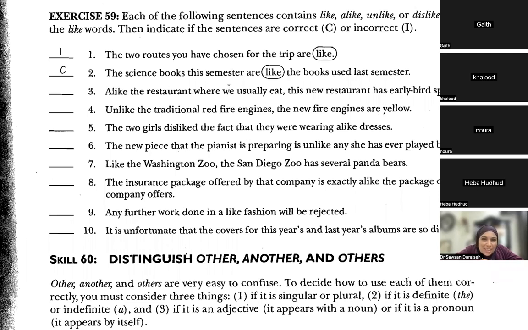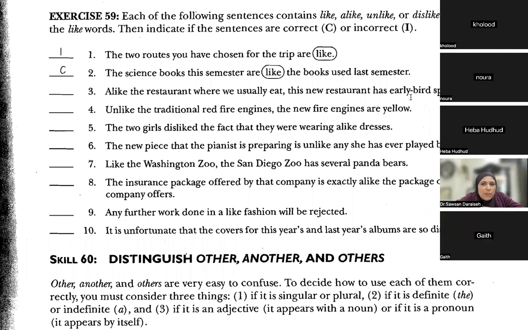Yeah. So you got why this one is like this, okay? So if you lived in America, you would understand this sentence right away. So unlike the restaurant where we usually eat, this restaurant specifically has early bird specials. Okay? So that's why.